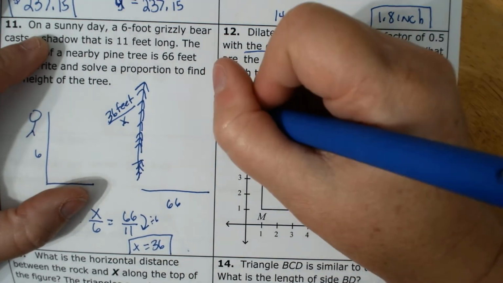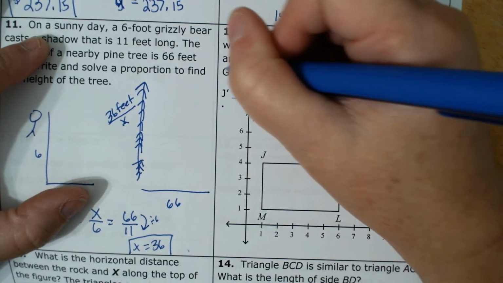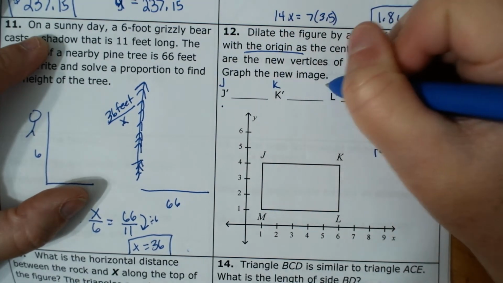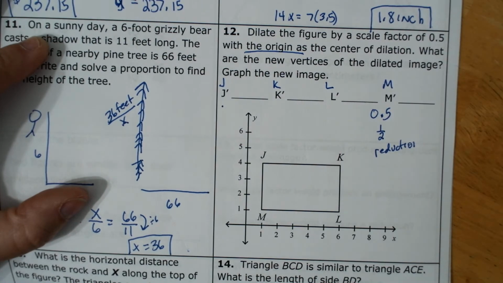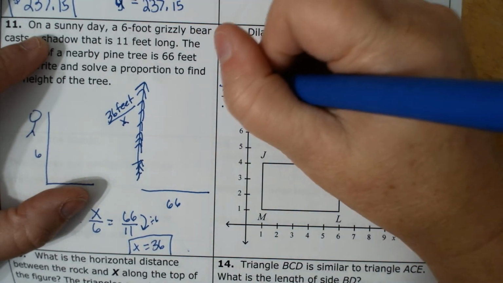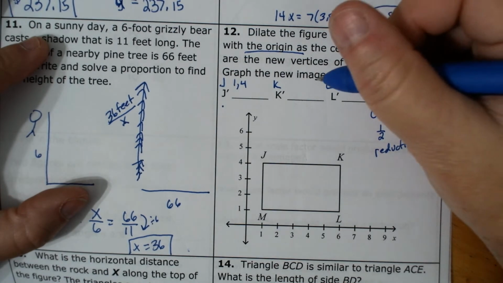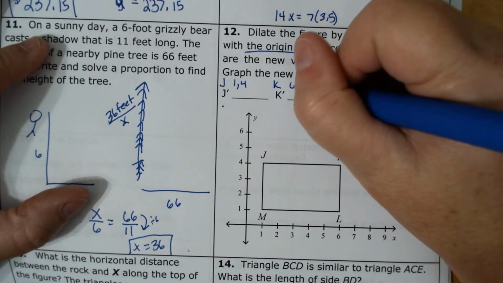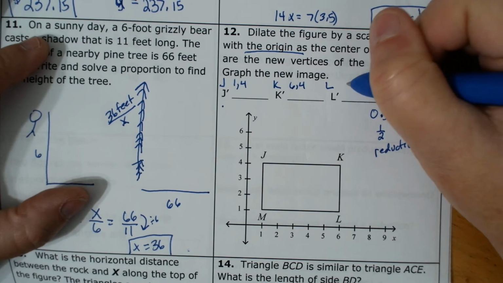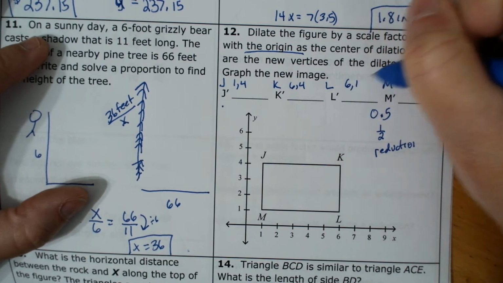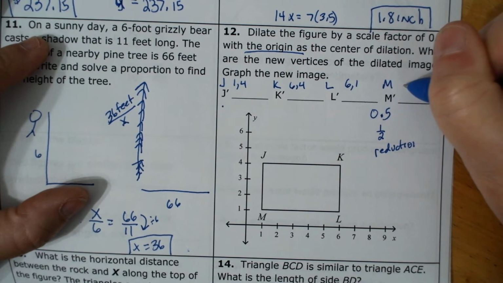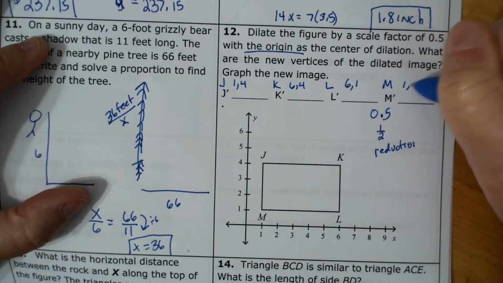So I am going to put my points J, K, L, and M above it. J is at 1, 4. K is at 6, 4. L is at 6, 1. And M is at 1, 1.